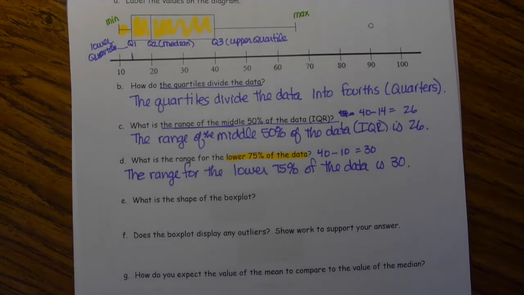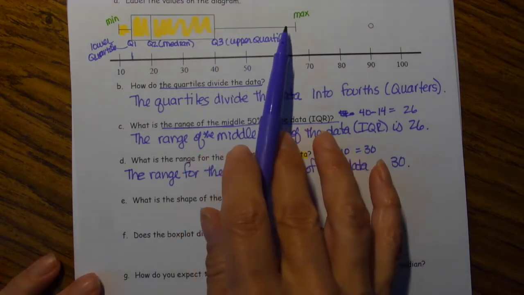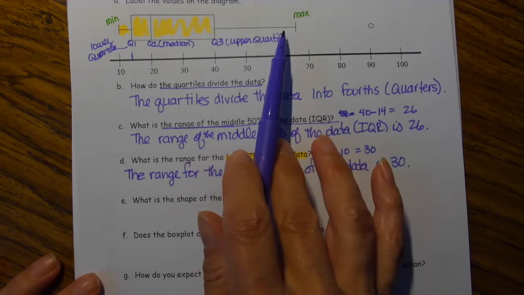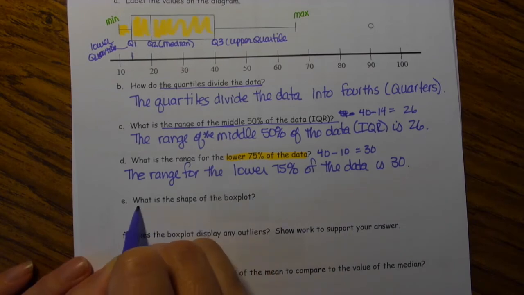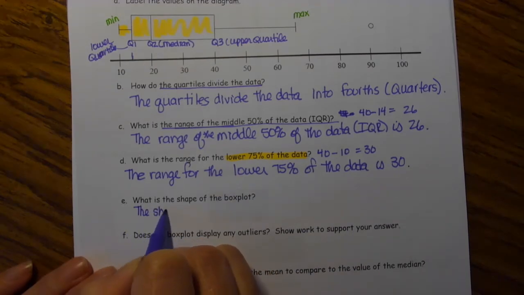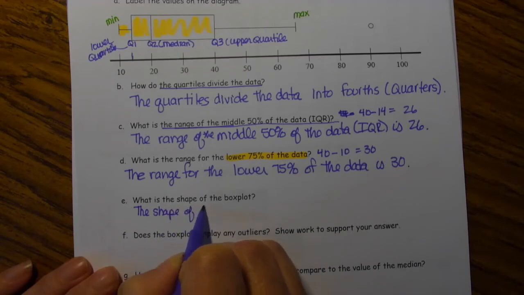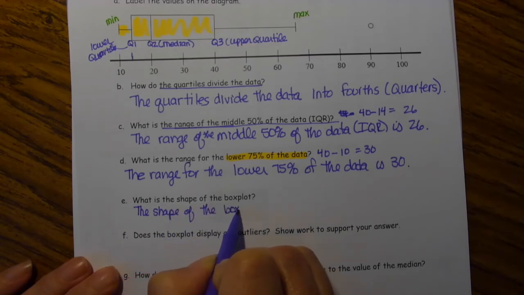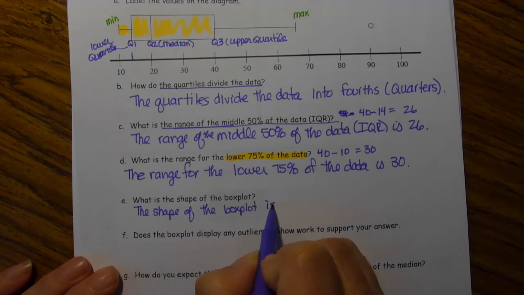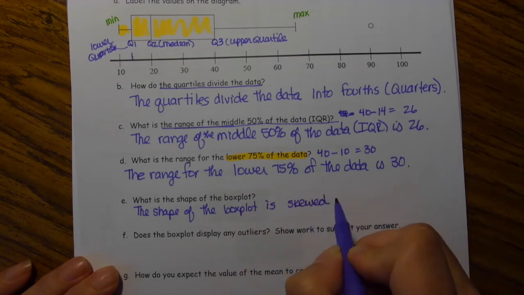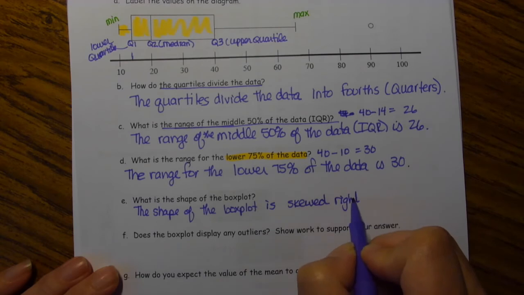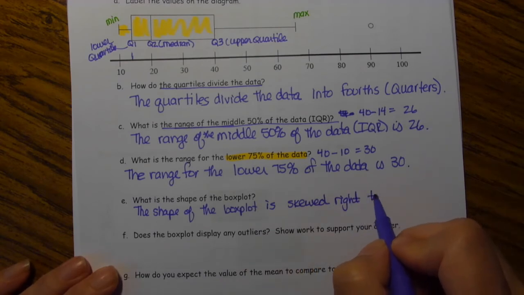What is the shape of this box plot? Is it symmetric? Is it skewed left or is it skewed right? It's got a tail on the right. The whisker is longer on the right. So we would say it's skewed right. So how do we answer? The shape. See how good you are answering these? Is skewed right. And what's on the right side? Lower numbers or higher? So we could say right toward the larger values.